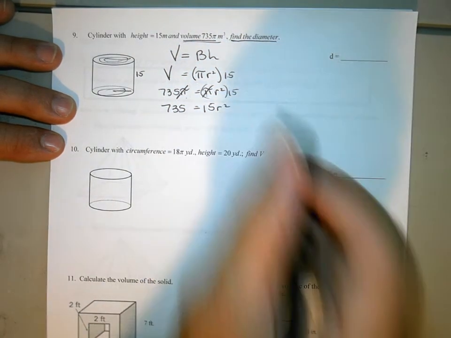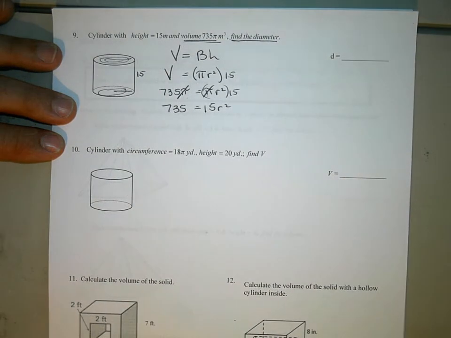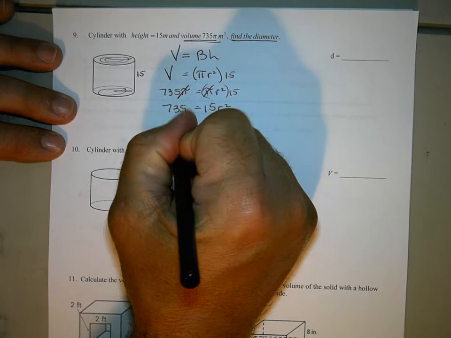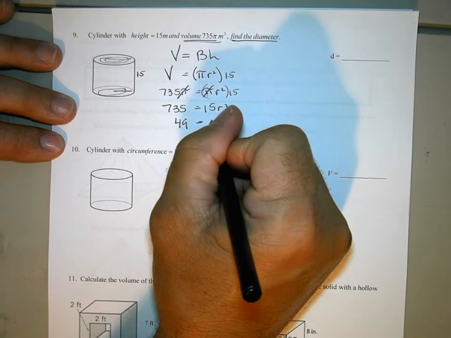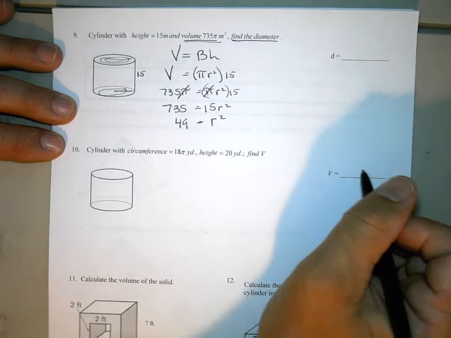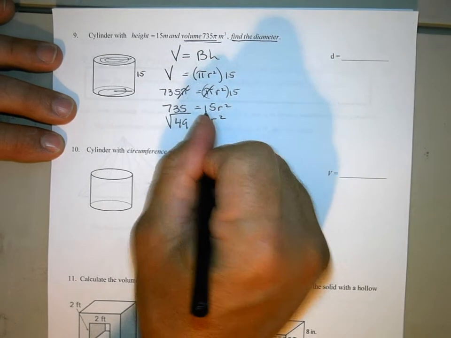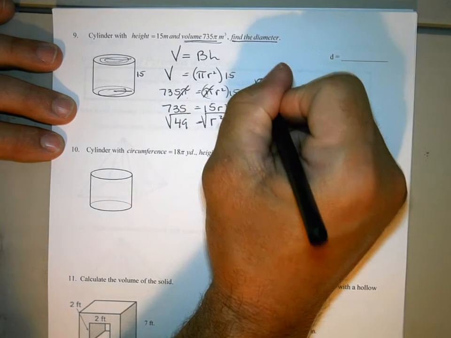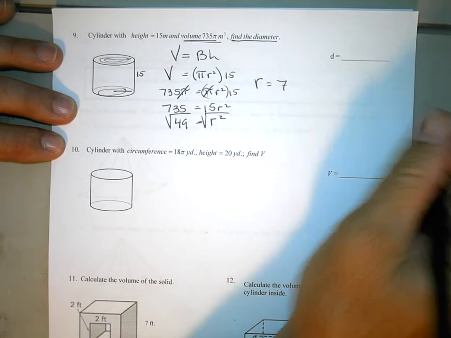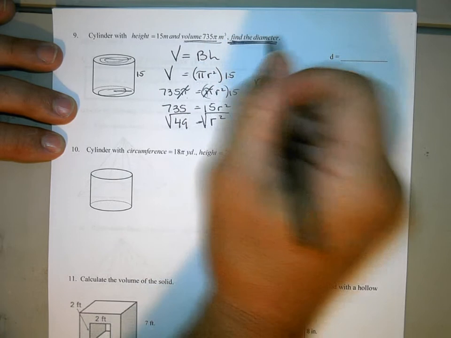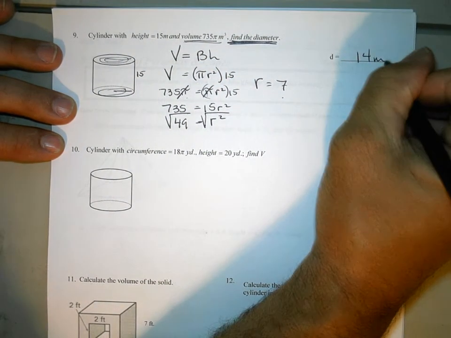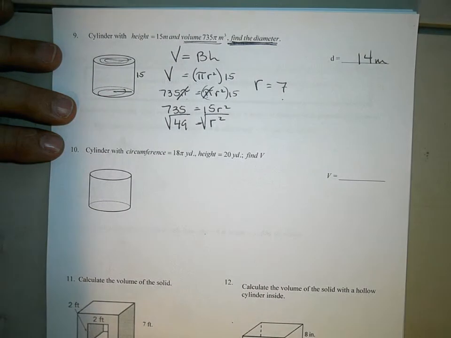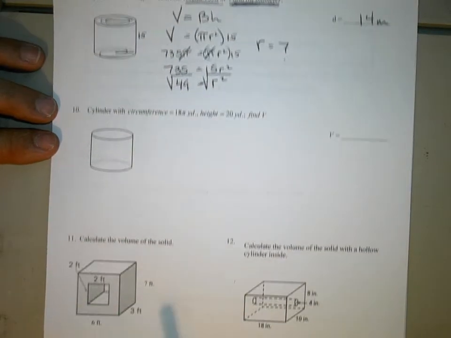We're going to divide both sides by 15, and we end up with 49. 735 divided by 15 is 49. 15 divided by 15 is 1 r squared, or just r squared. I think you can see where this is going. We take the square root of both sides, and we end up with r equals 7. But that's not our answer because they asked us to find the diameter, so the diameter is 14, and it is meters.